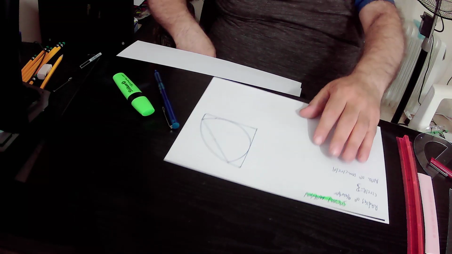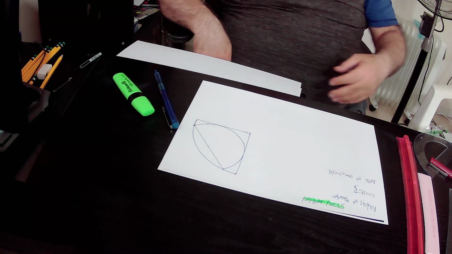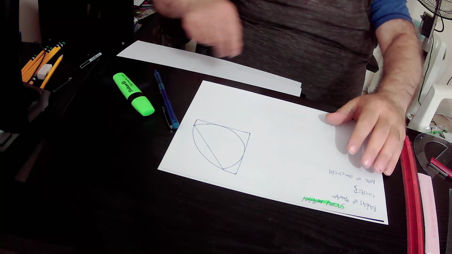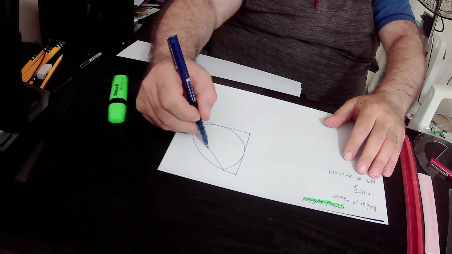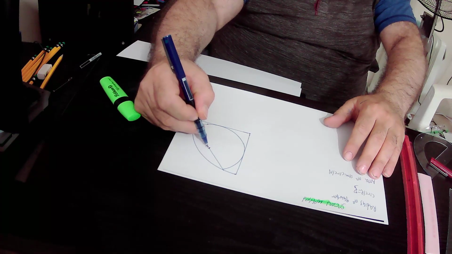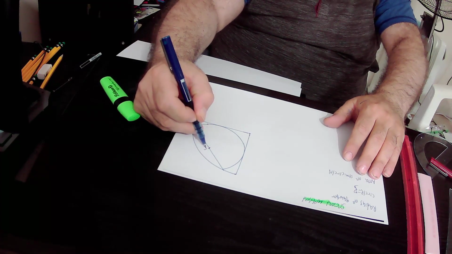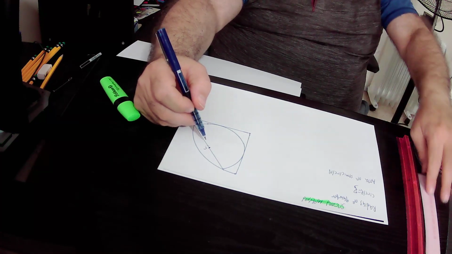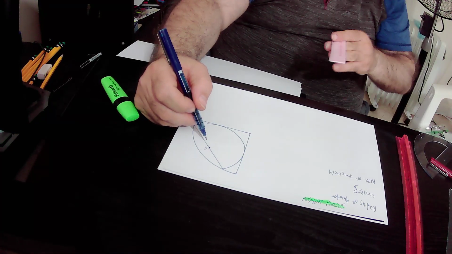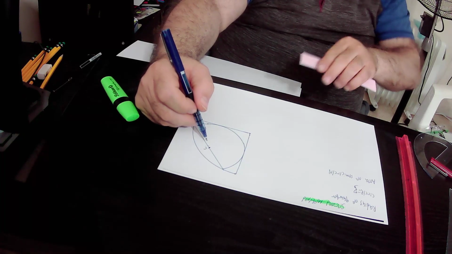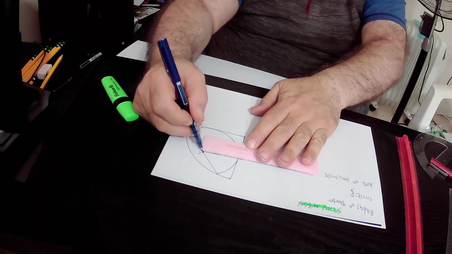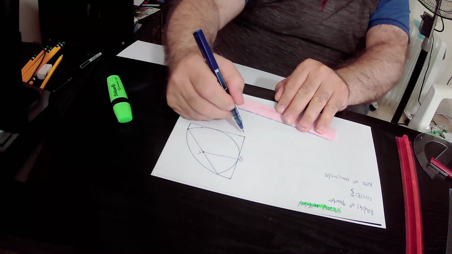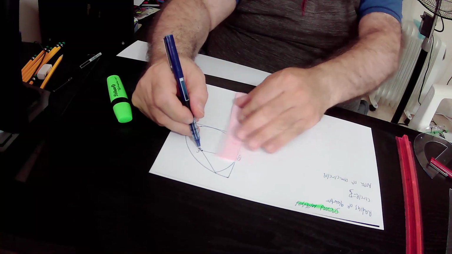In the second method, we will use the things that we have already found out in the first method. So this is the center of the semicircle, that is at point C. And we have already found out that CBOE is a square.